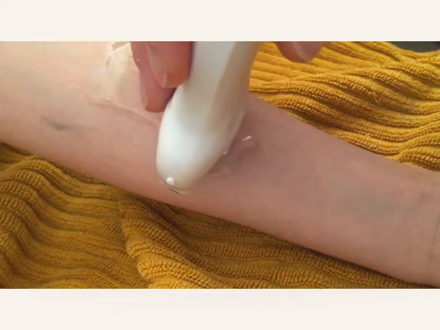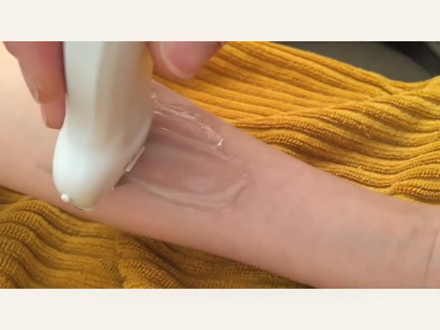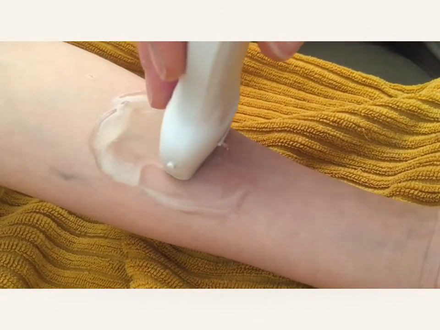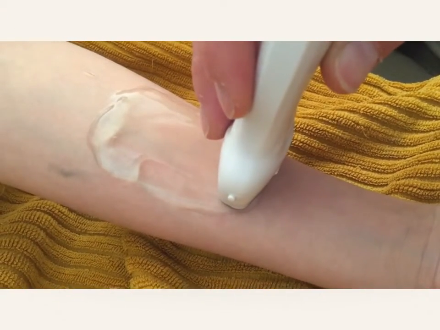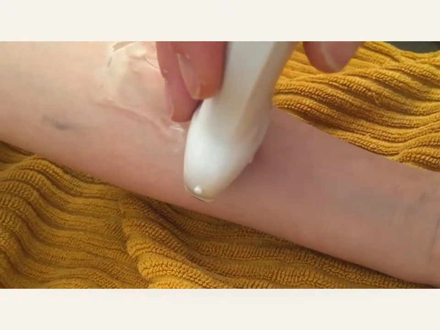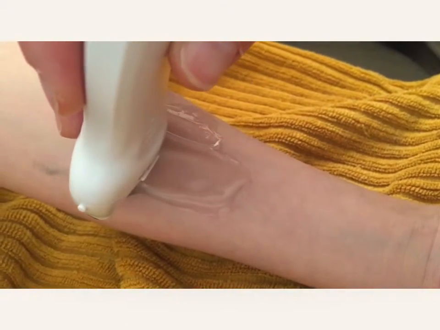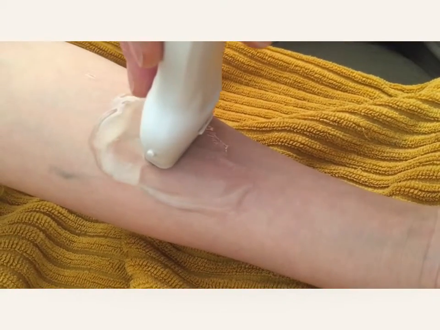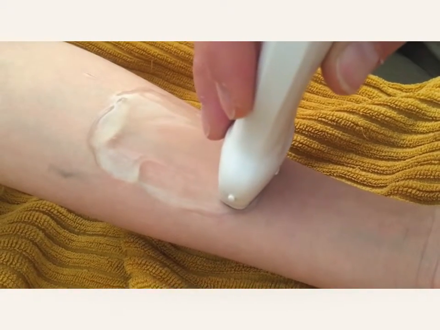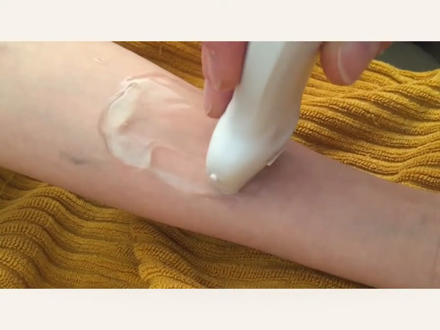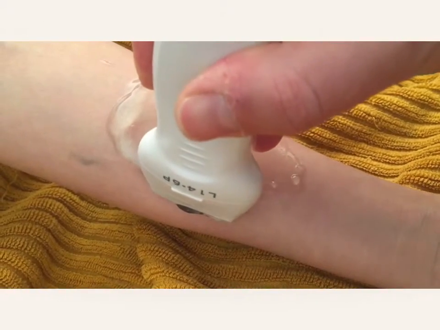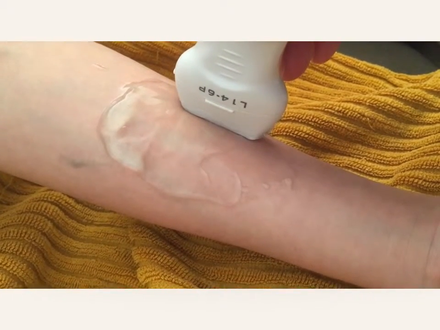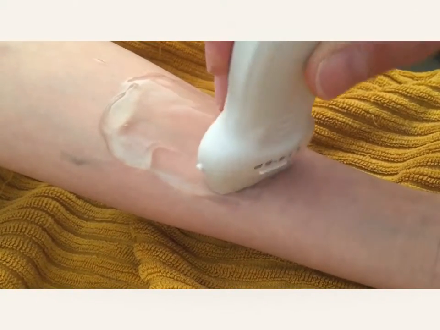Now, to perform this, we start in the transverse plane over the area of interest. We slide the probe across the area of interest while staying perpendicular to the skin. If the area of interest is greater than the width of the probe, slide the probe to the side and repeat. You can repeat the scan of the area of interest in the longitudinal plane, taking multiple sweeps to cover the area if necessary.